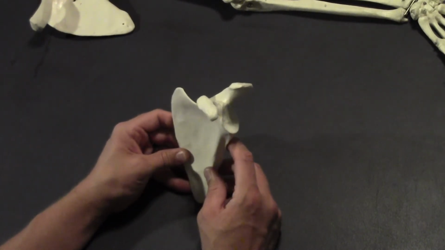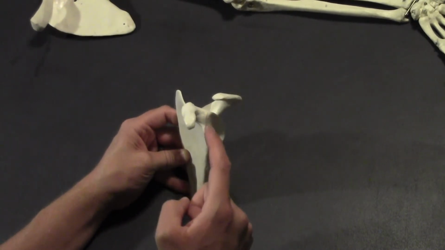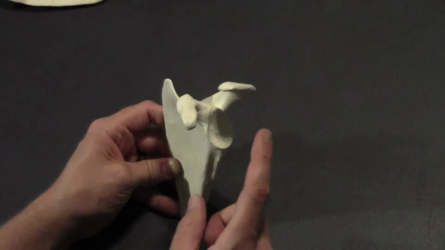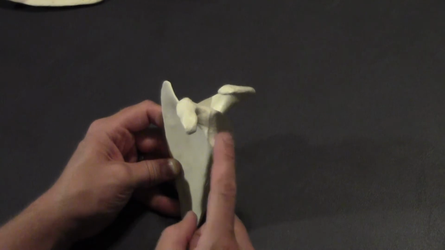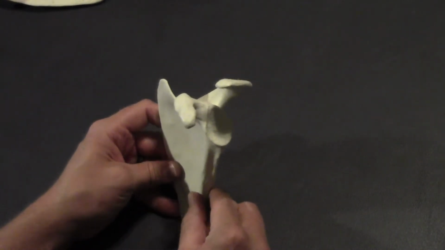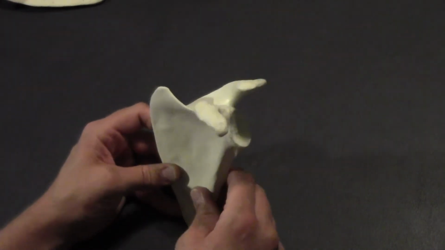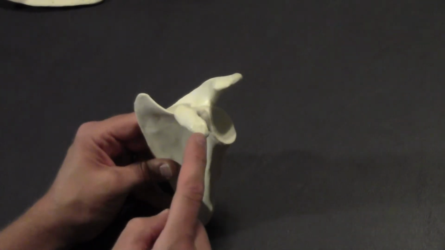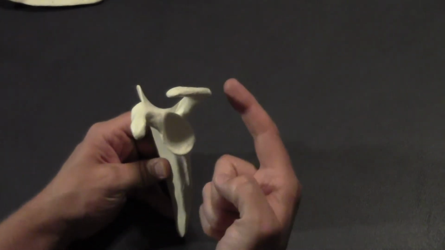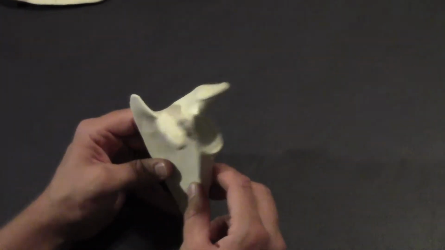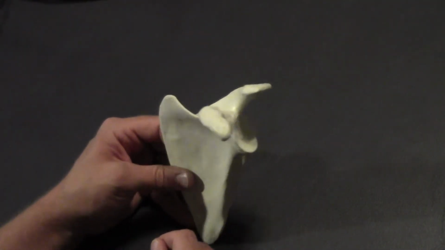I find that the easiest way to do this is to look at these three points that we've discussed. This is the glenoid cavity, or the glenoid fossa, where the scapula articulates with the humerus to make the glenohumeral joint, or the shoulder joint. This would be lined with hyaline cartilage to make the shoulder joint. And this is the coracoid process, and this is the acromion. So I've already figured out that this is anterior, and I can confirm this because I know the coracoid process faces anterior. And I also know that the acromion process is more posterior. So I can confirm some of the things I already knew in terms of anterior and posterior.